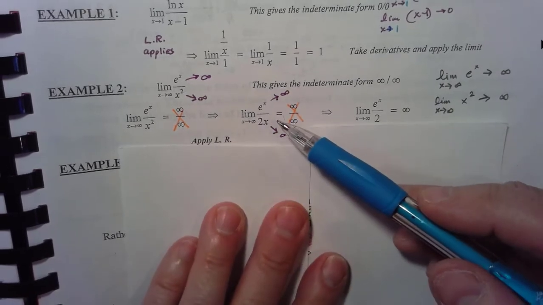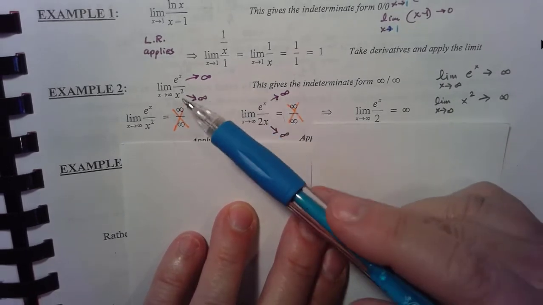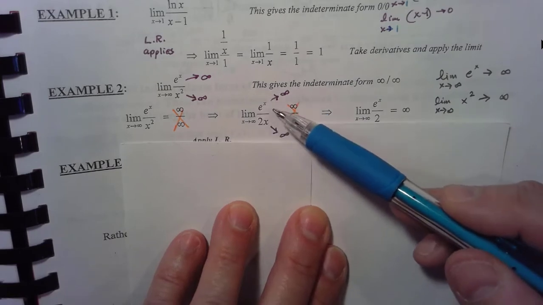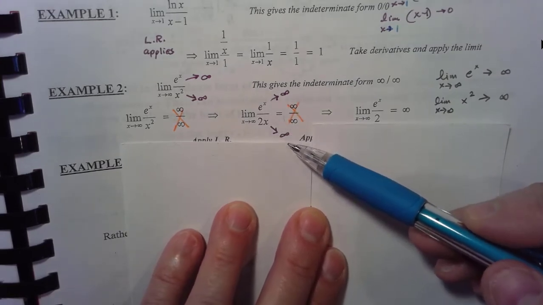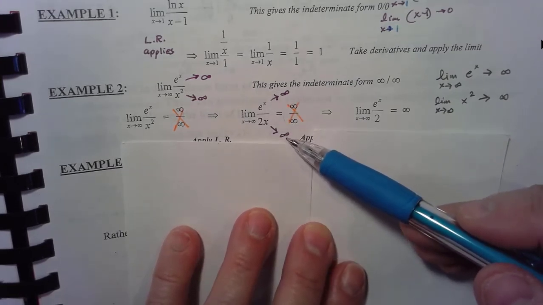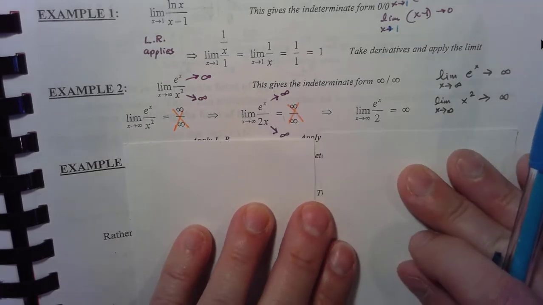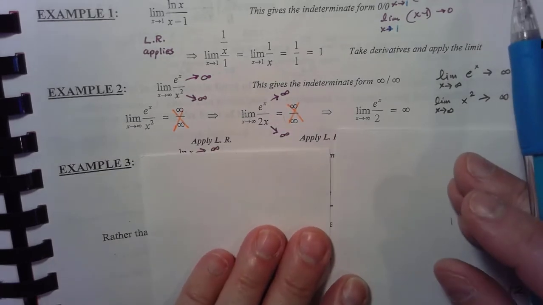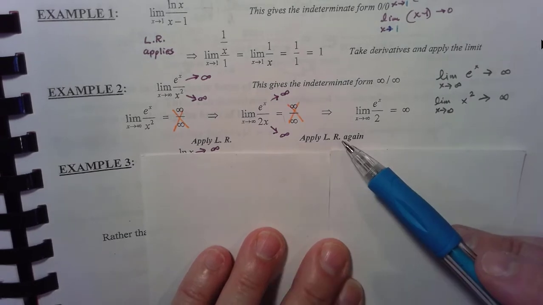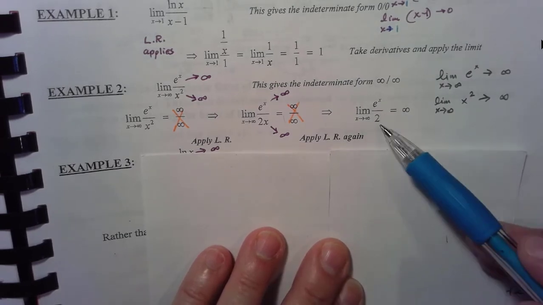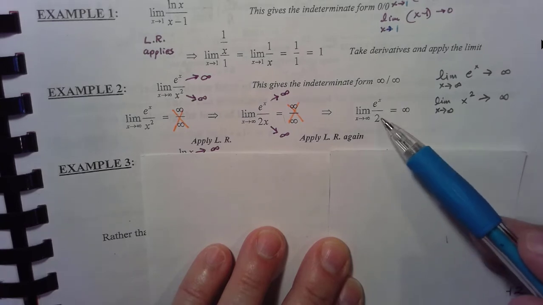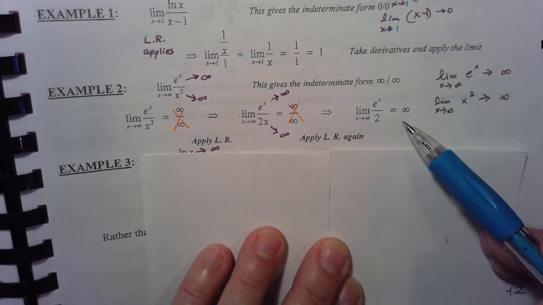And after we've taken our derivative, we still have something in indeterminate form. So we have to go through the process again. And now we can take the derivative again. And notice, after applying L'Hopital's rule the second time, we no longer have indeterminate form. And so we can actually find the limit, which is infinity.